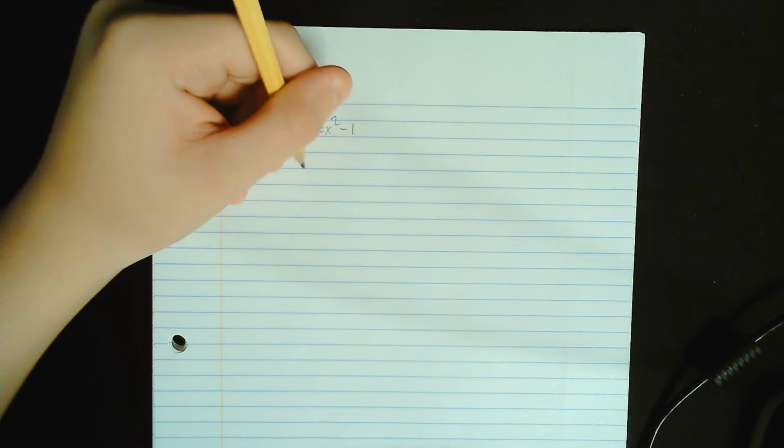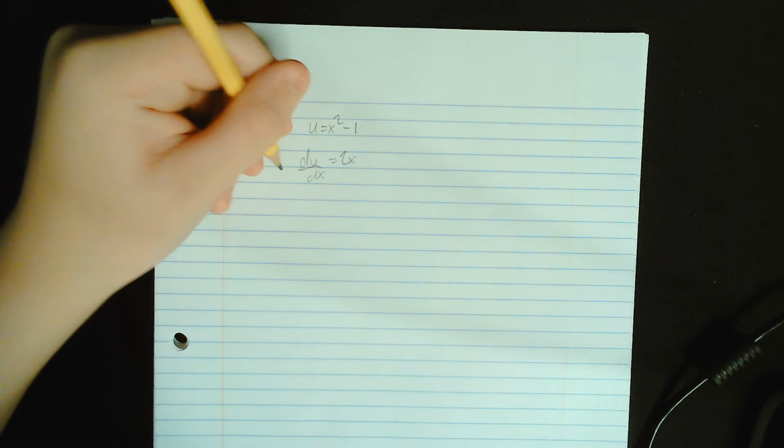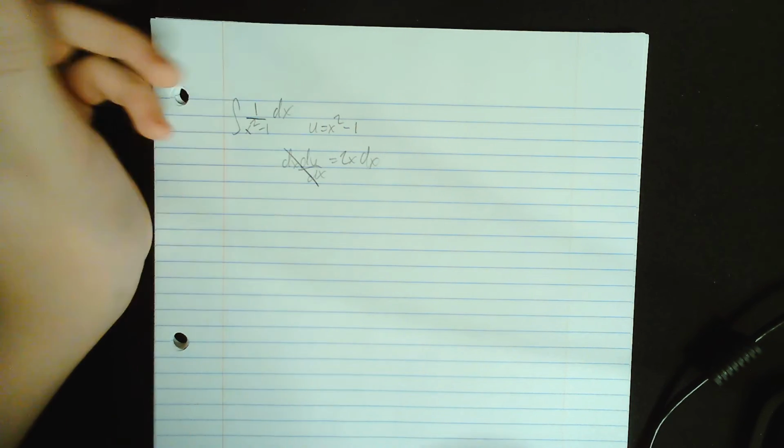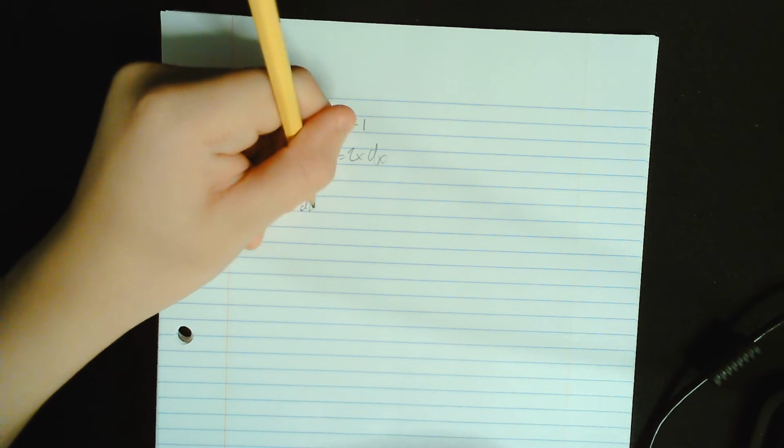So we'll have u equals x squared minus 1, which means that du over dx equals 2x, which means that du is 2x dx. So that makes dx equal to du over 2x.